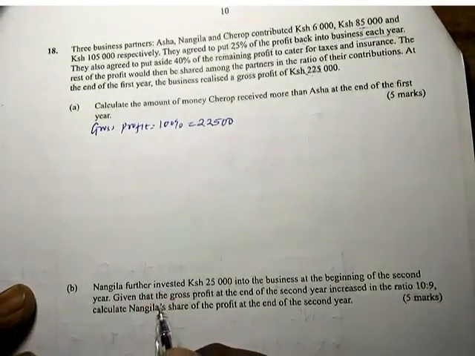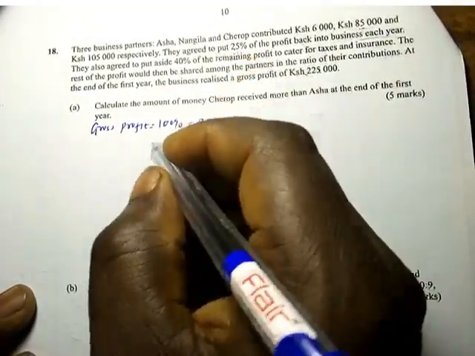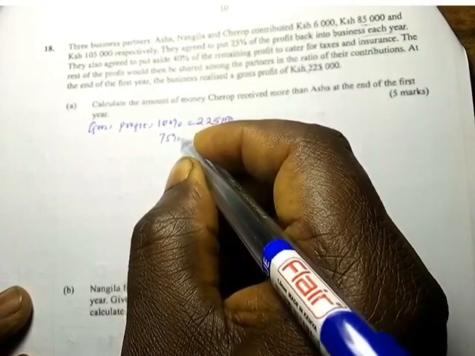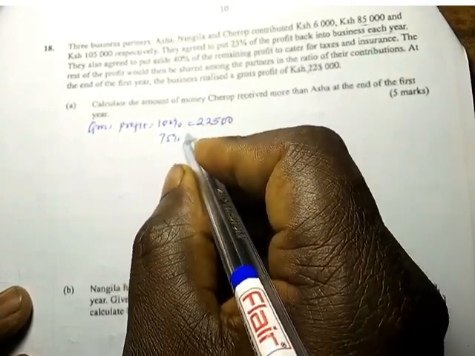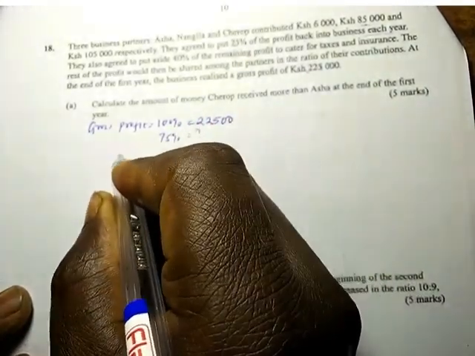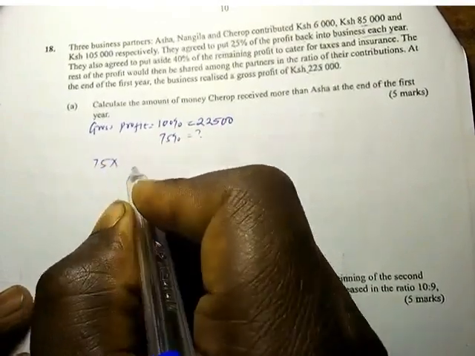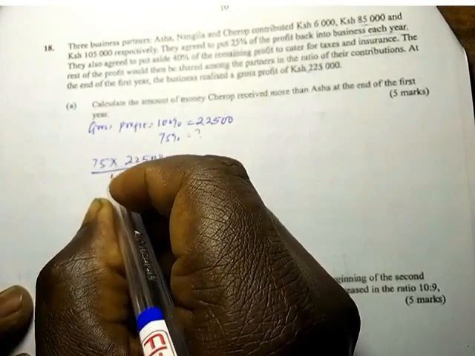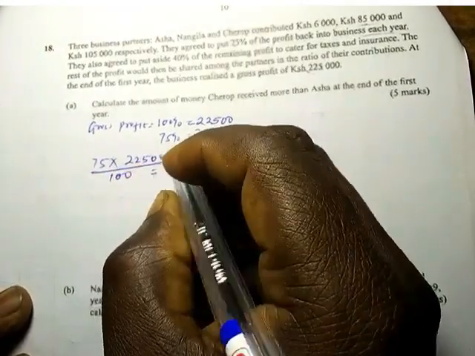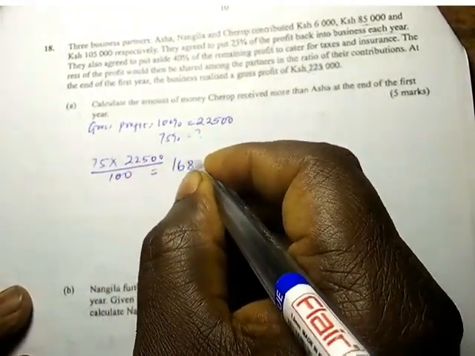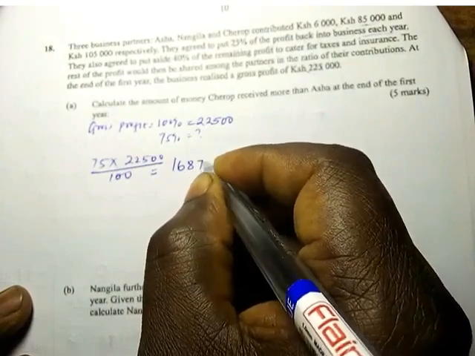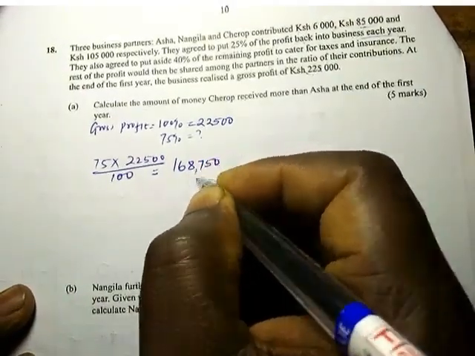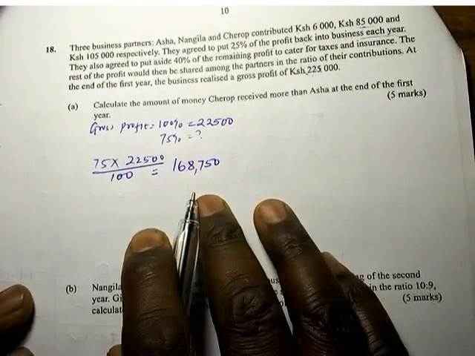But now 25% is gone, so we remain with 75%. So how much will that be? It will be 75 times 22,500, divided by 100, and that gives us 16,875. So this is the money that will remain.